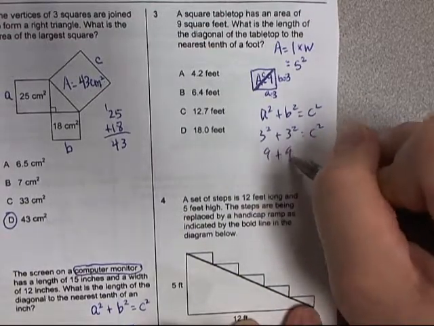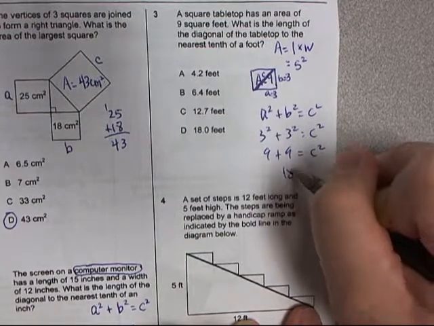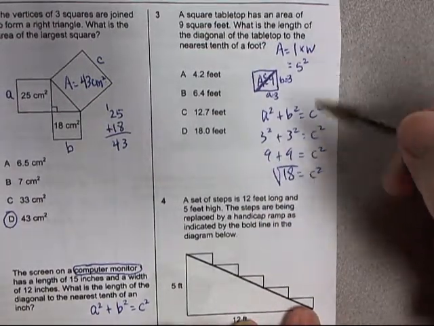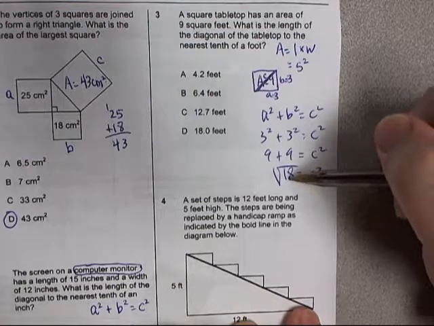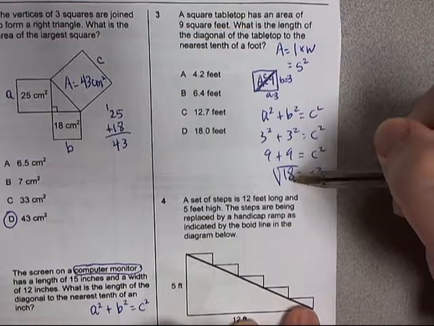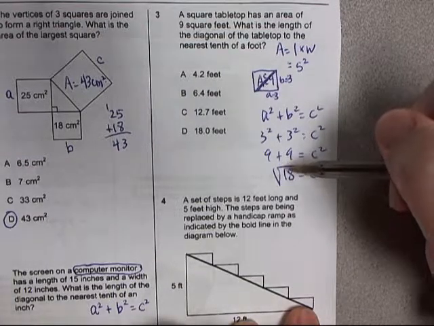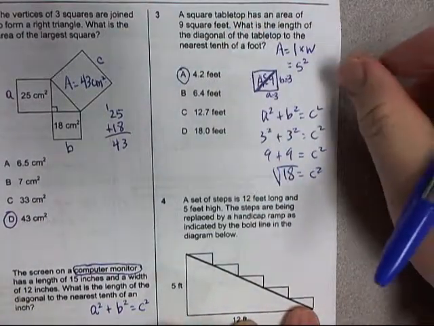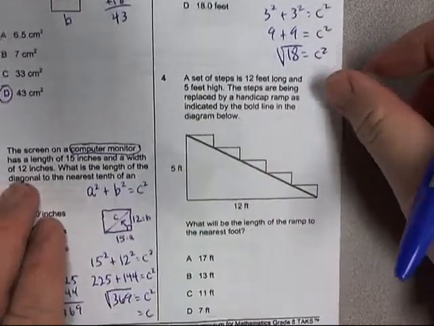So 9 plus 9 should equal C squared. So we need to find the square root of 18. Well, I know the square root of 16 is 4, because 4 times 4 is 16. So the square root of 18 has to be a little larger than 4, which brings me to answer choice A. Number 4.